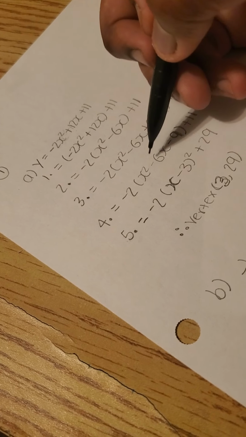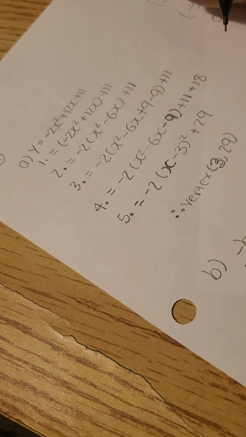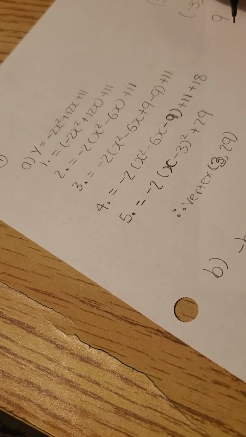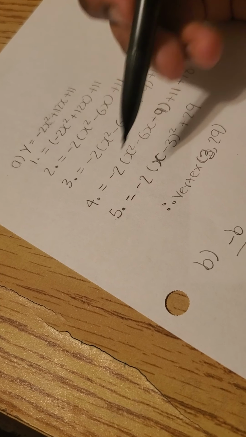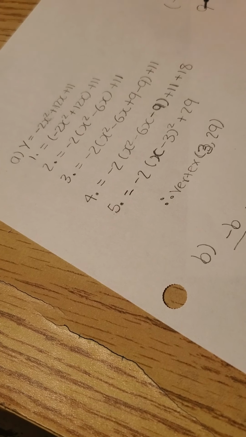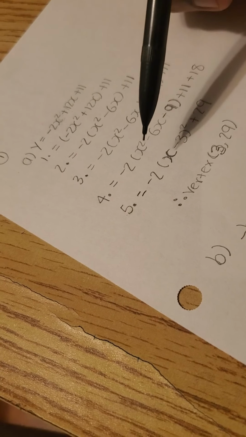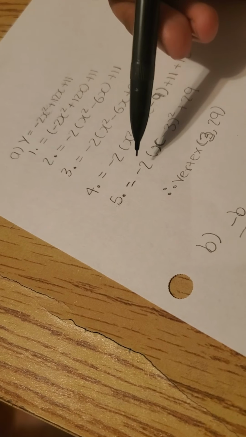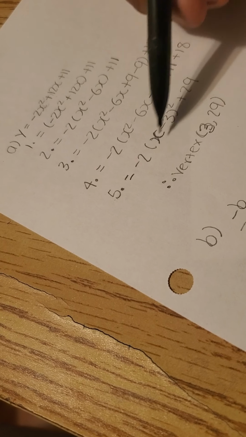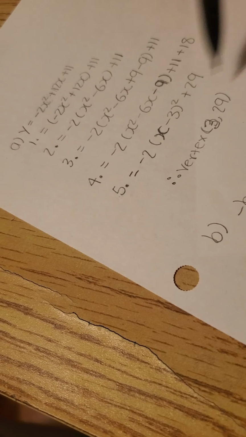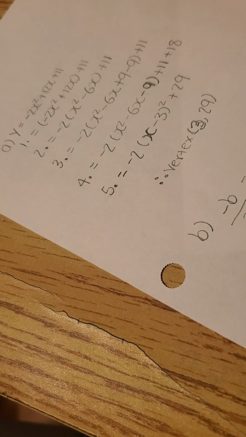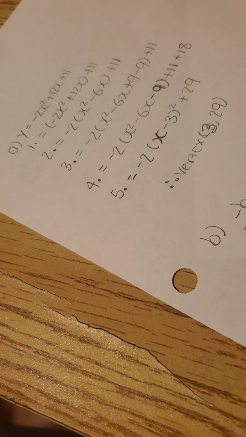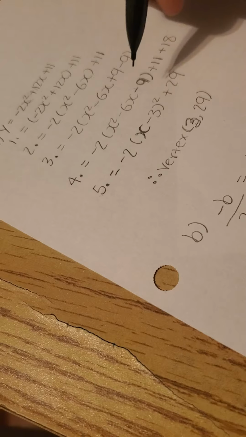So step number 4, sorry, it's going to be negative 2 bracket x squared minus 6x minus 9 bracket plus 11 plus 18. I got 18 because I did negative 2 times negative 9, so negative again, it's going to be positive 18. And then step number 5, I'm going to put this into finally vertex form. So it's going to be negative 2 bracket x, got rid of the squared, minus 3 squared plus 29. I got the 3 squared because before the 9 is the 3 squared, so that's where I got the 3 squared from.